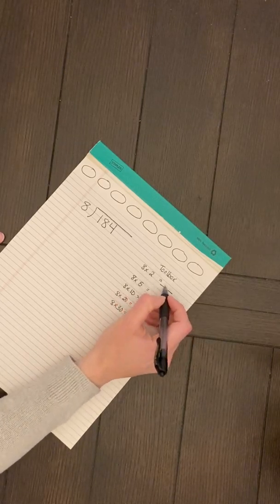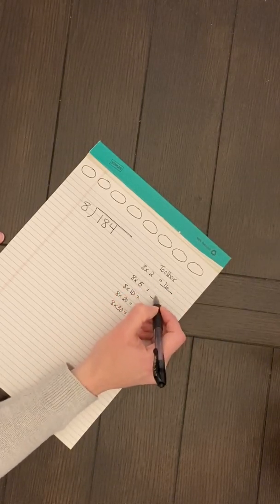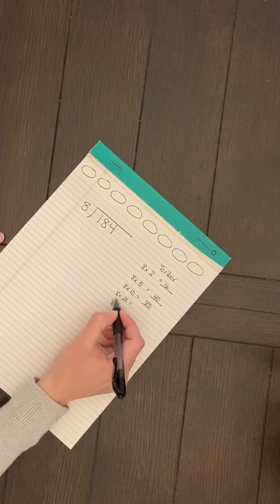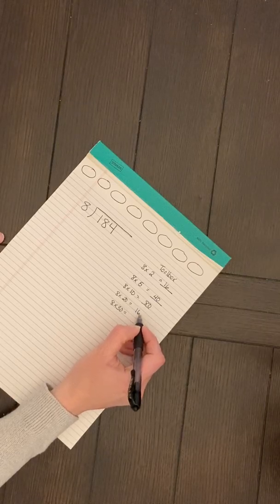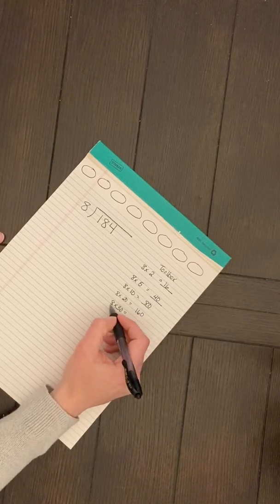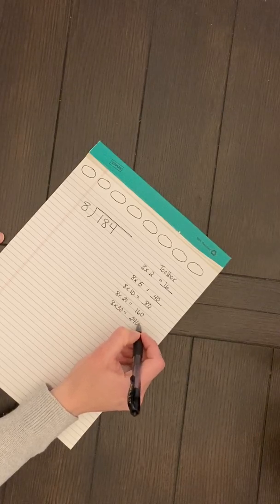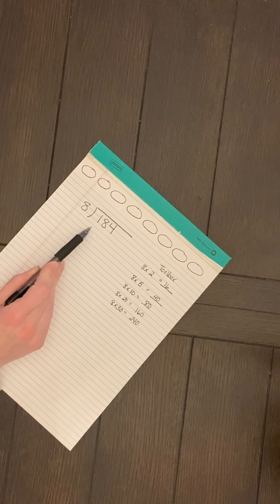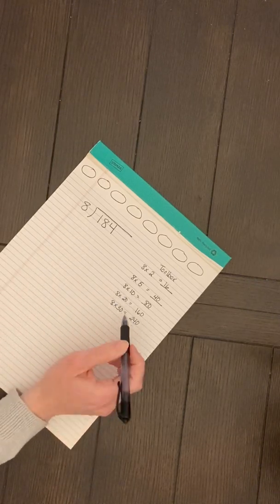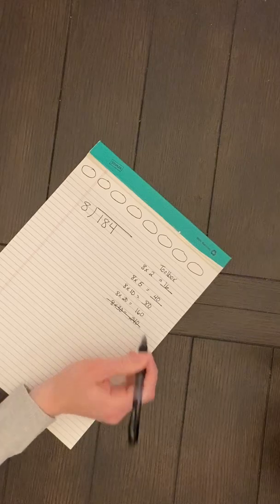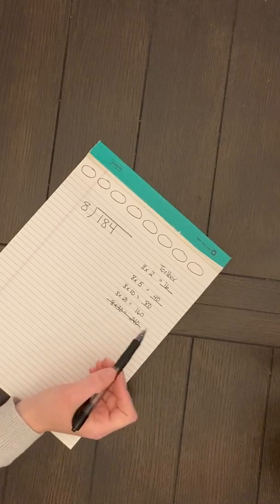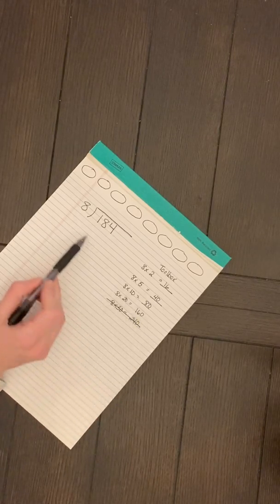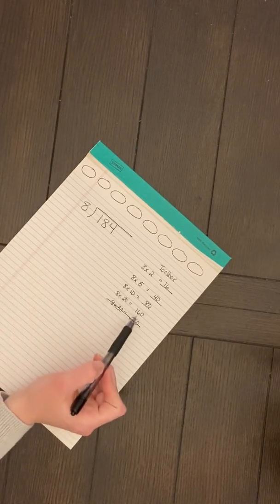So 8 times 2 is 16, 8 times 5 is 40, 8 times 10 is 80, 8 times 20 is 160, and 8 times 30 is 240. I know I don't need to go any higher because I'm already over 184. So I know I'm not going to be going any higher than 30 at this point. But I do have 8 times 20, which is 160. That gets me pretty close to 184 without going over.